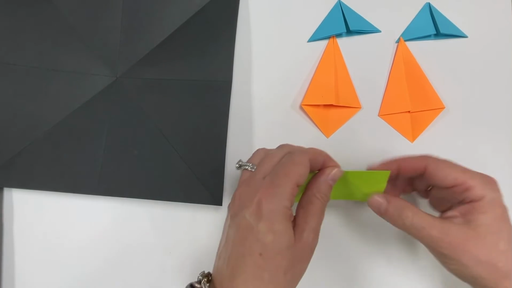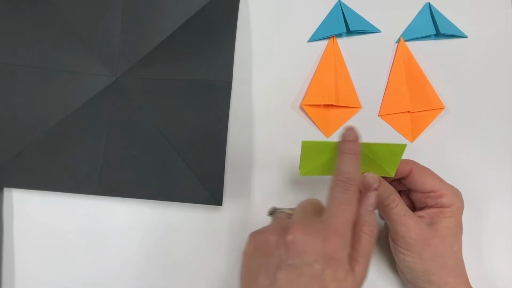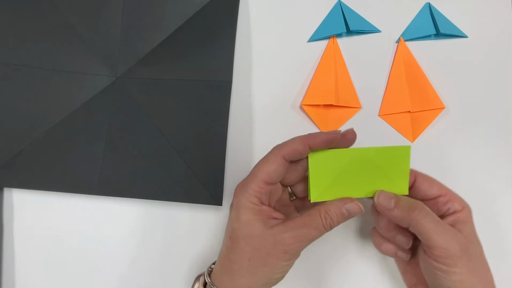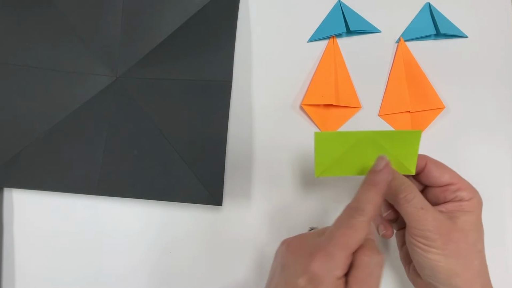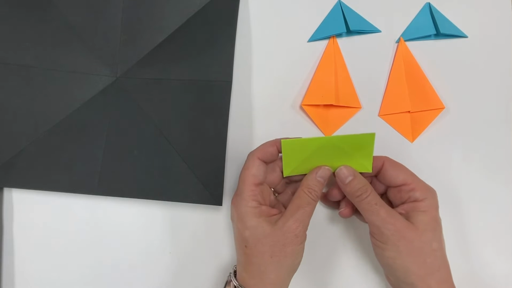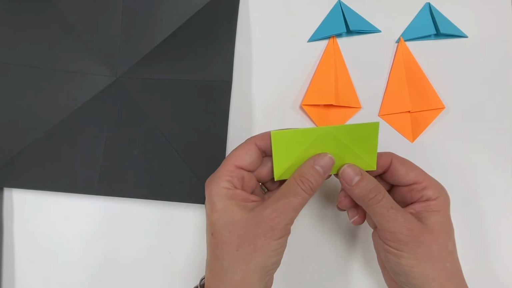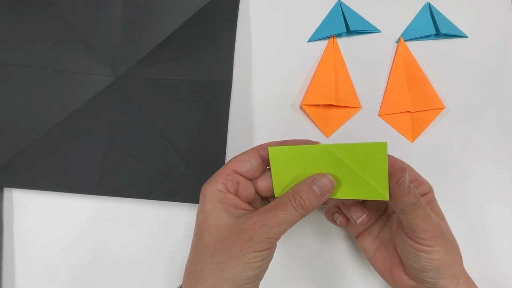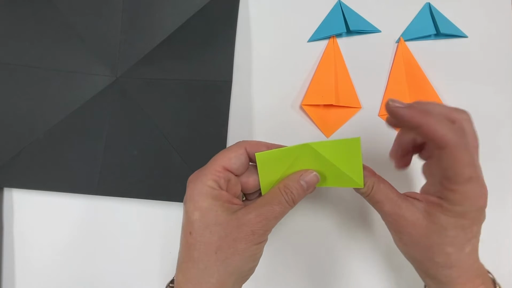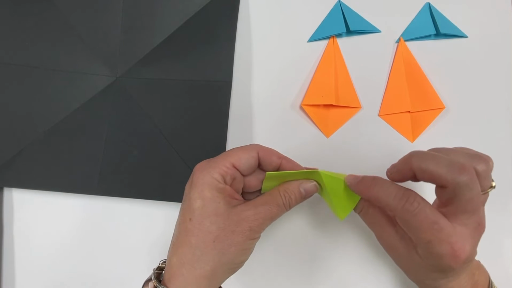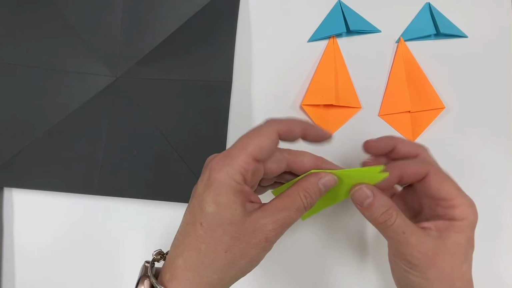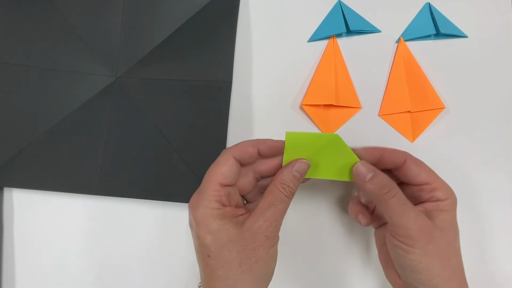Okay, so now you have it where you have your folded side on top, your open side on the bottom, and you should see a little triangle. Now this is the most difficult part. Teachers may have to go around and show this part. You're going to kind of open it up on the side and push down on that top crease until it goes inside.